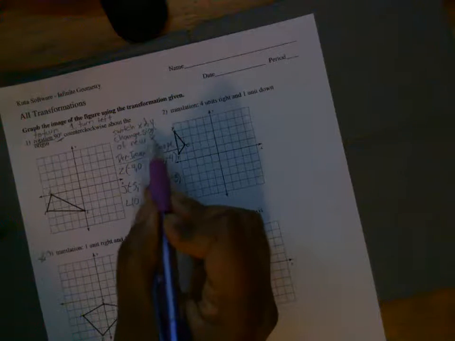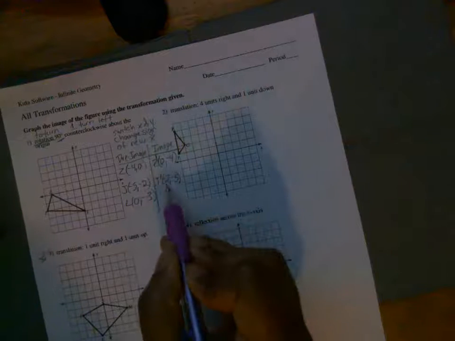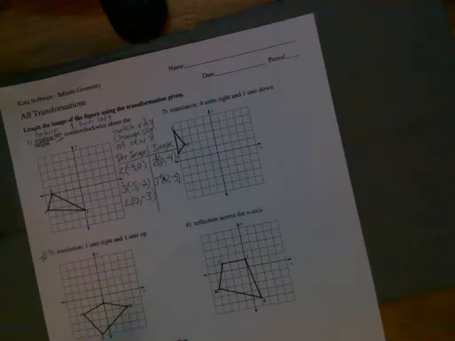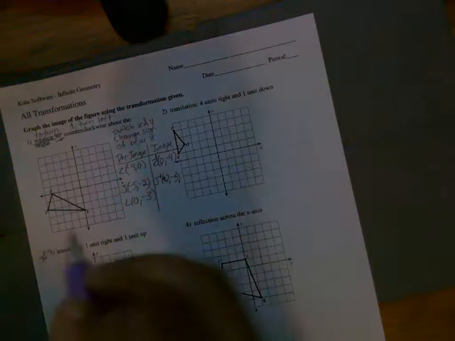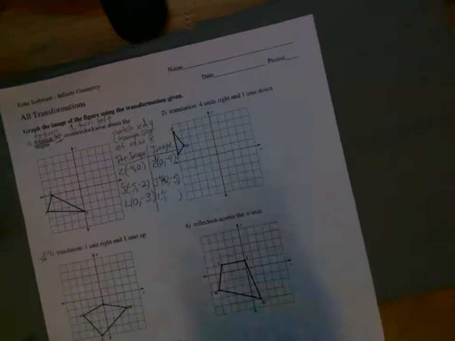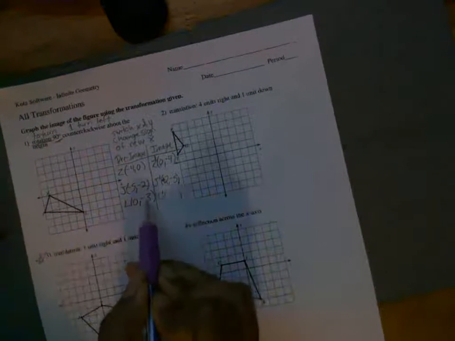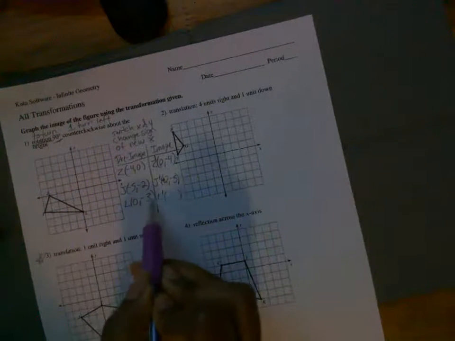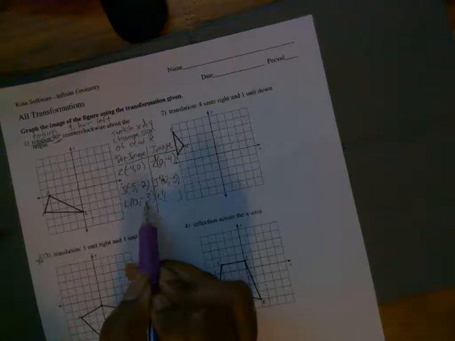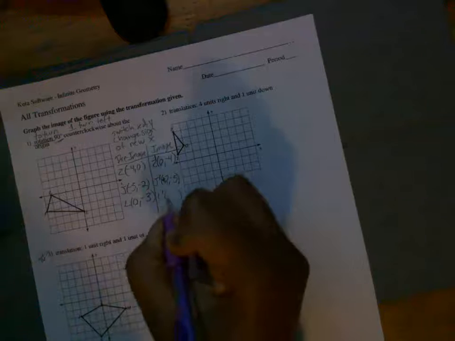Then our new X, we have to change the sign of it. This is a -2, so now we make it a +2. For L prime, our new location for L, we're going to switch the X and the Y. So instead of being 0, comma, -3, it's going to be -3, comma, 0.